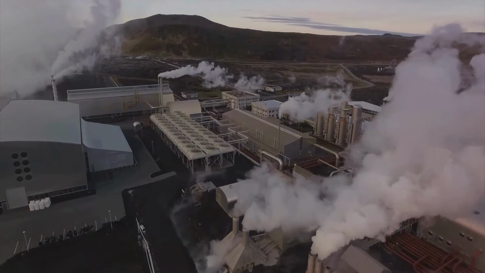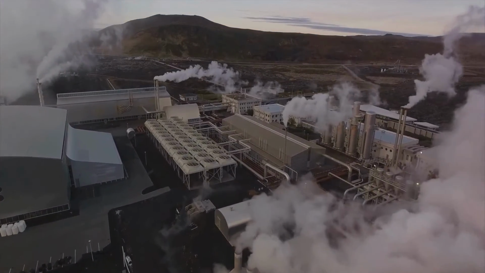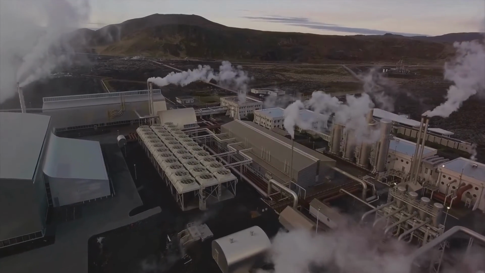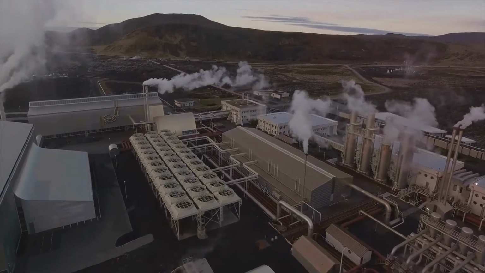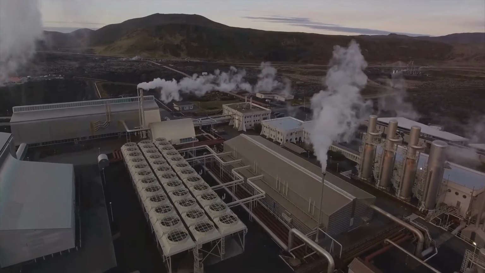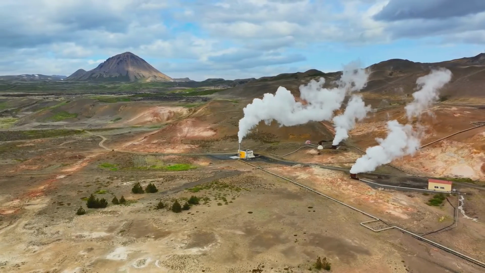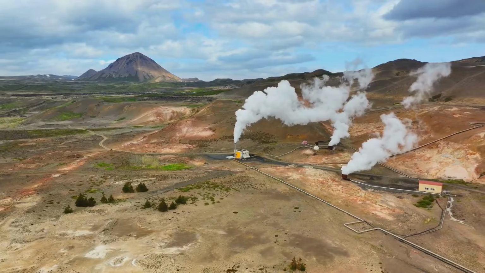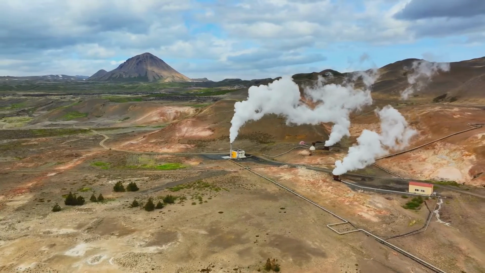Next, we have flash steam plants. These plants harness high-pressure hot water from the reservoir. The hot water is released into lower-pressure tanks or separators, causing the water to flash into steam. The sudden steam surge drives turbines and generators, transforming mechanical energy into electricity.